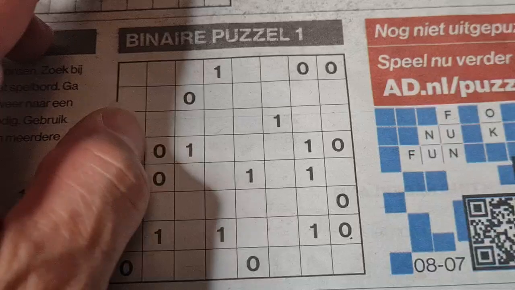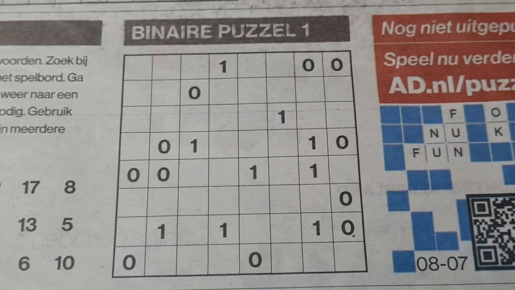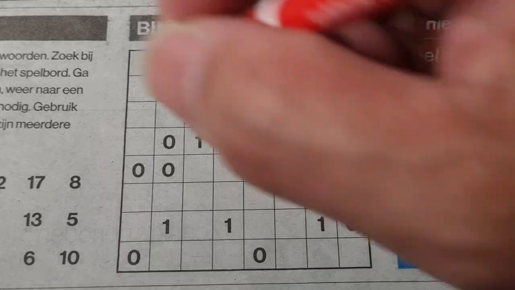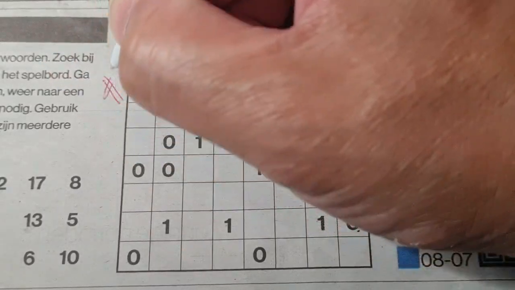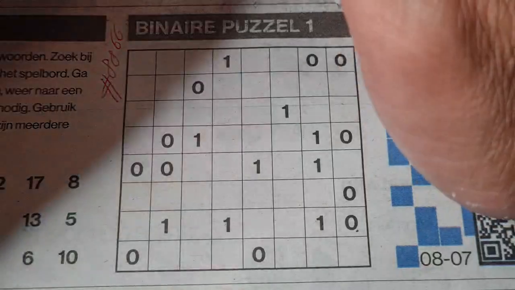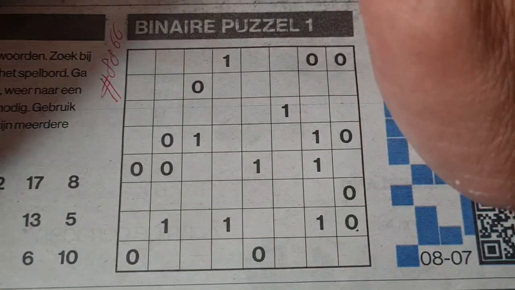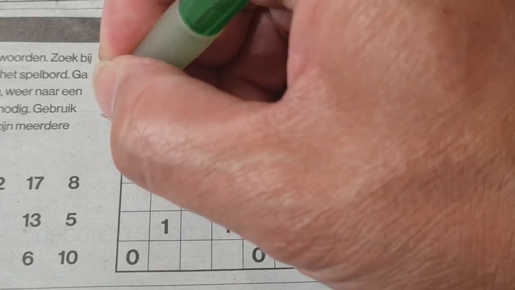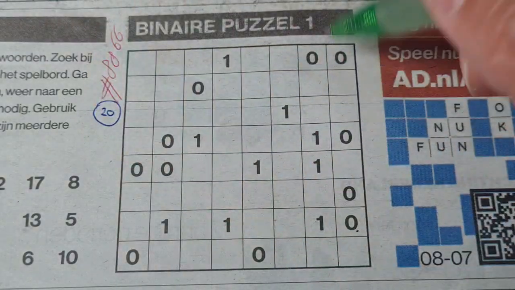This one will be number 88, 66. And before I start, I always count the printed digits. This one has 20 printed digits. 20. That's a lot. And what kind of binary puzzle is this one?